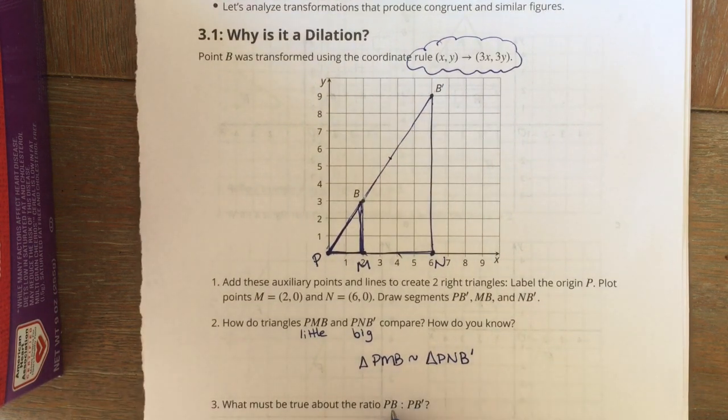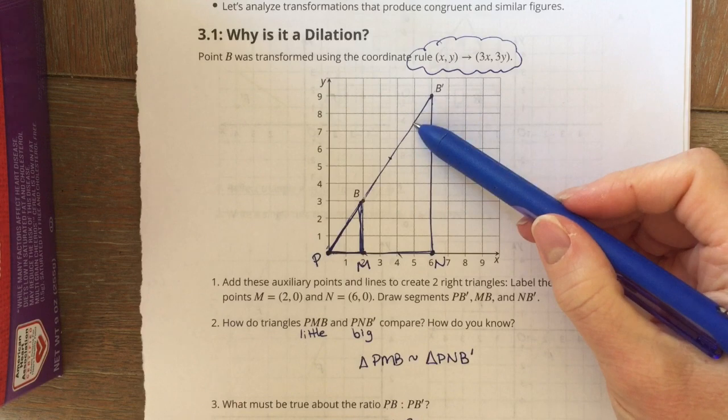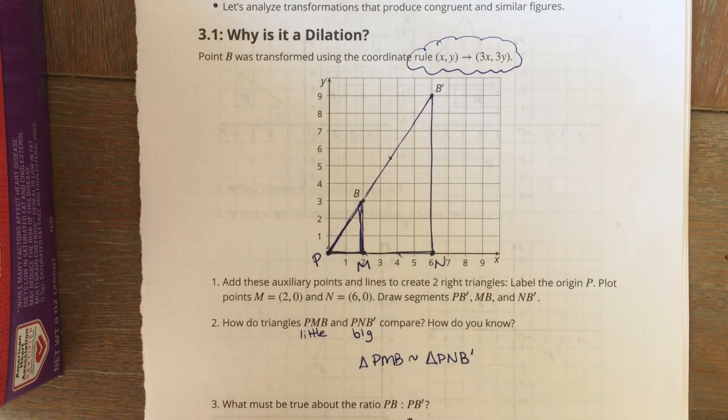What must be true about the ratio of the little side PB to the big side PB prime? Well, it's in a 1:3 ratio. So my little triangle to my big triangle would be in a 1:3 ratio.